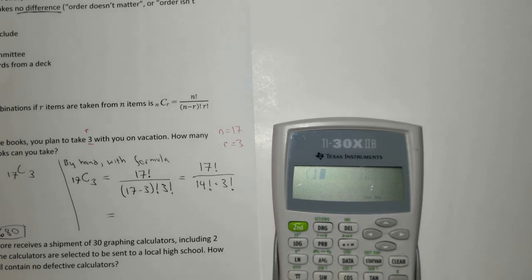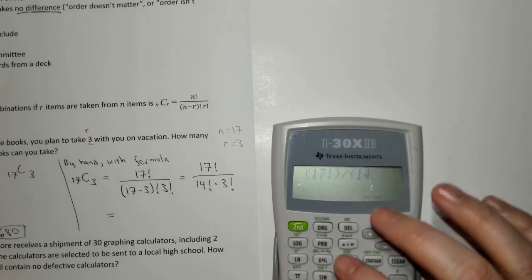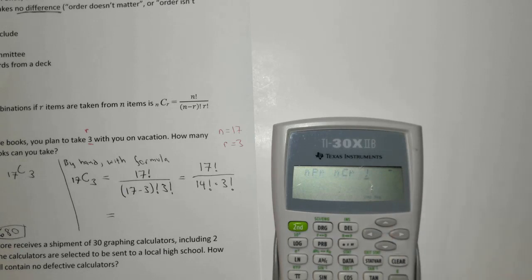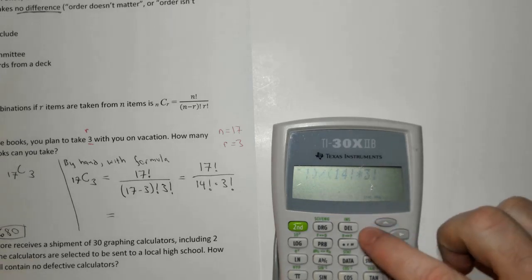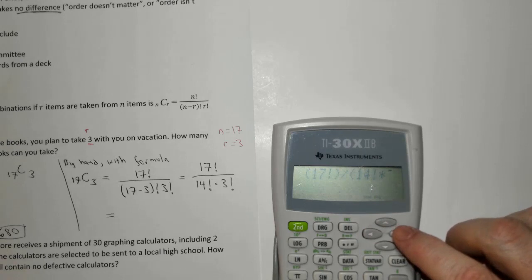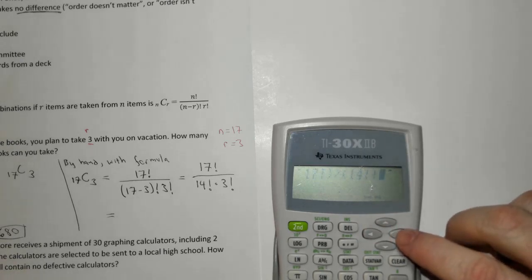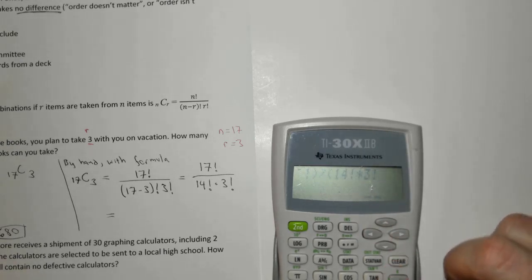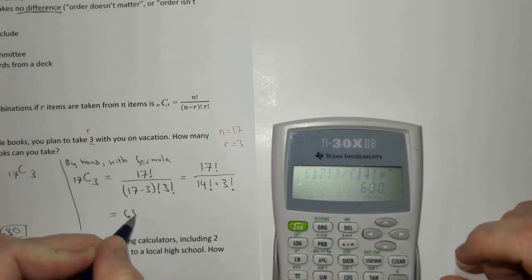So parentheses, 17 NPR factorial, divided by parentheses again. Here, parentheses are very important, because if you don't use the parentheses, it's going to think you might be doing the 17 over 14 factorial and then multiplying that by 3 factorial. So you want to be careful. So we got 680 again. Good.